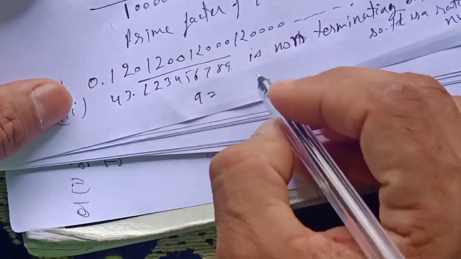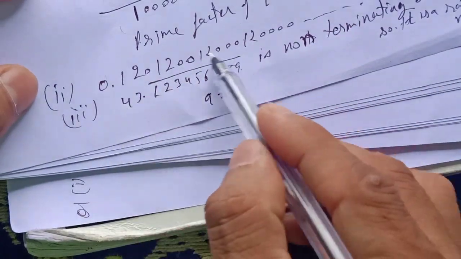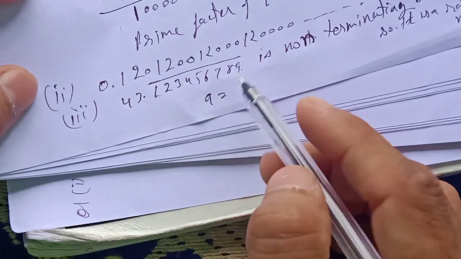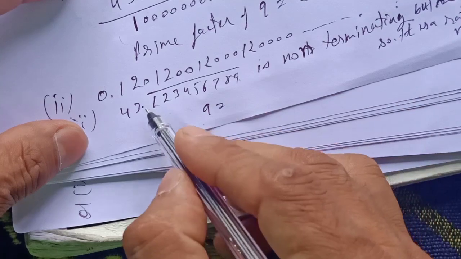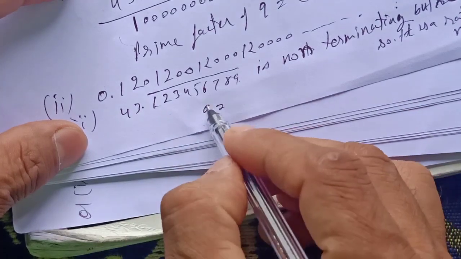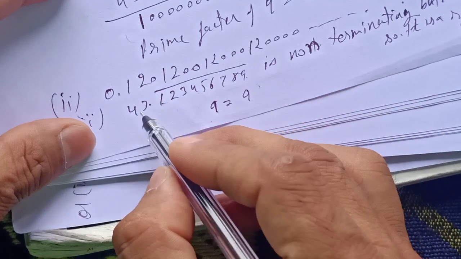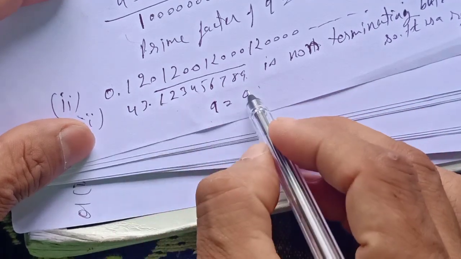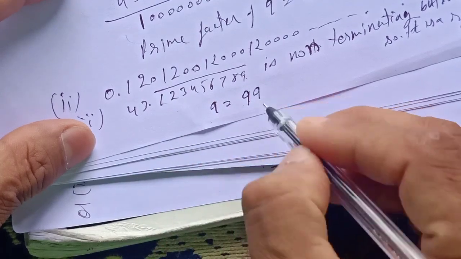We learned in class 9th how to write it in the form of p by q, from which we find that Q is in the form of 9s. If this is 43.1 repeating, then Q is equal to 9. If 12 repeating, then 99.